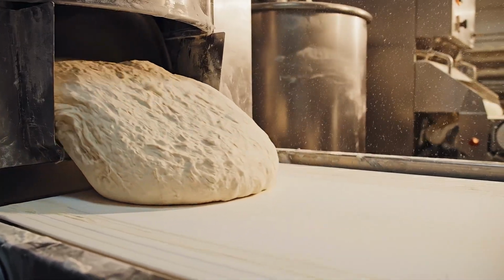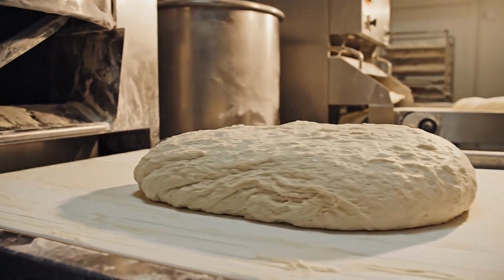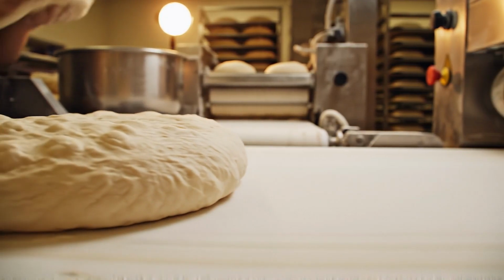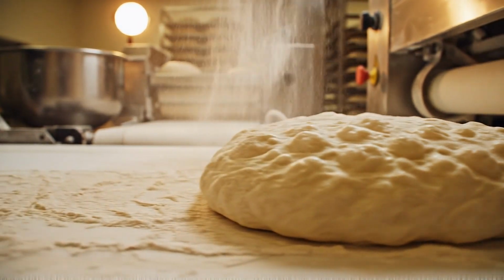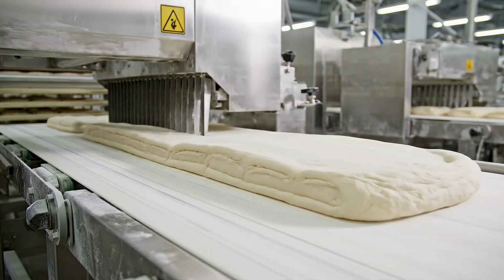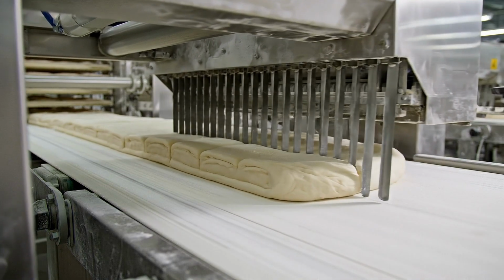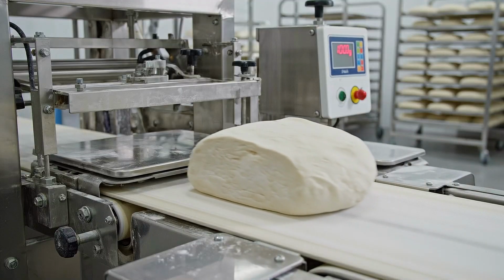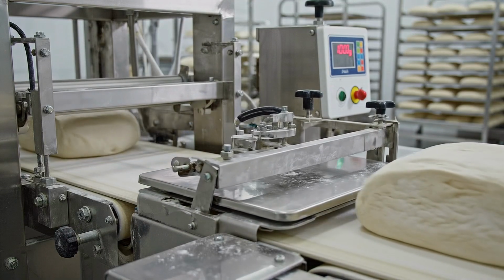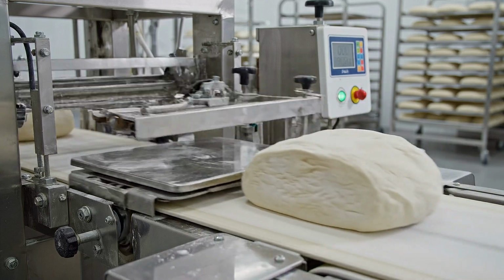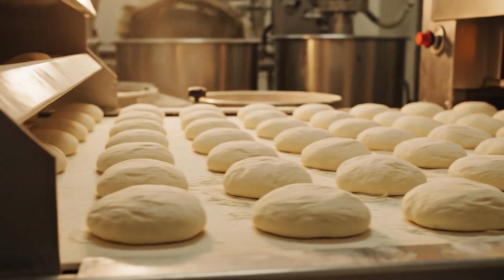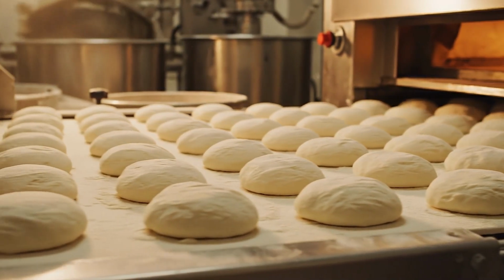The dough is now ready to be shaped. The dough moves on the conveyor belt. The machine divides the dough into several equal portions. Each portion is weighed automatically. This ensures uniform bread size.